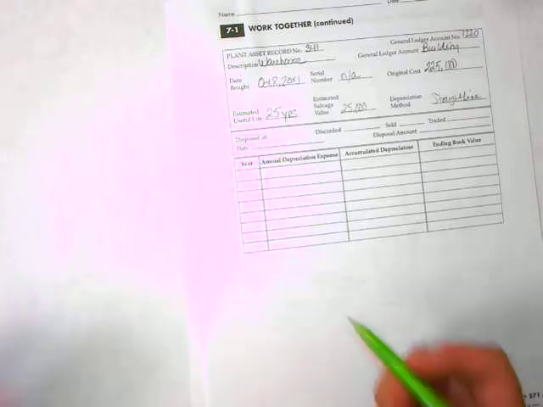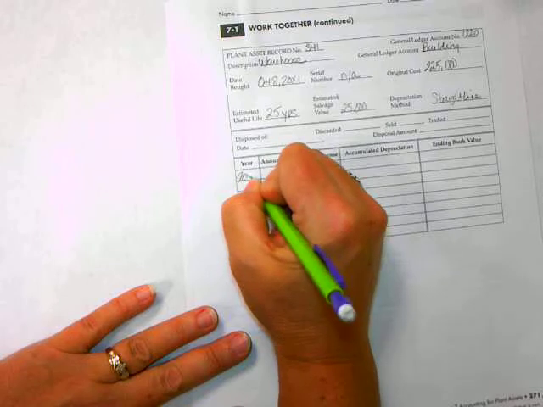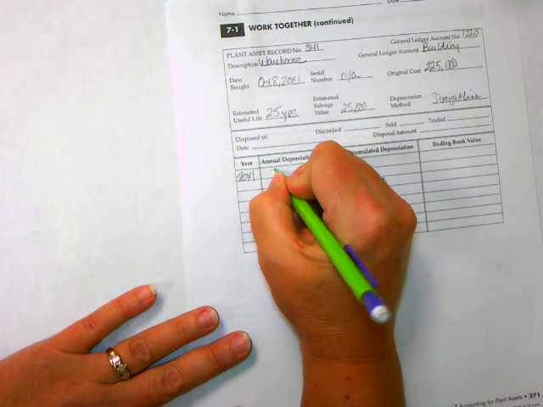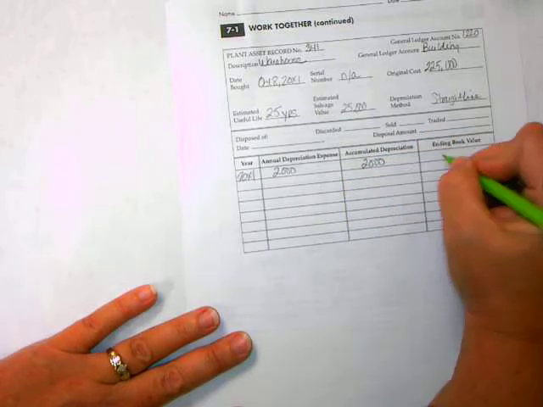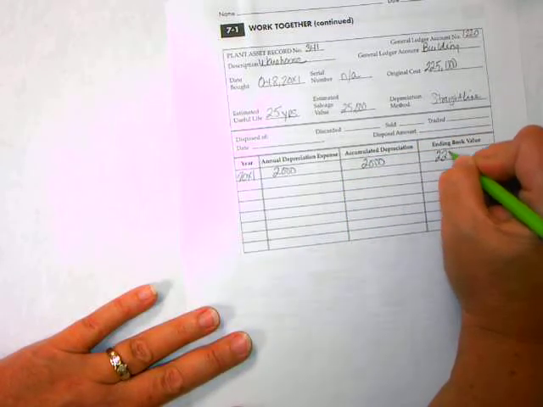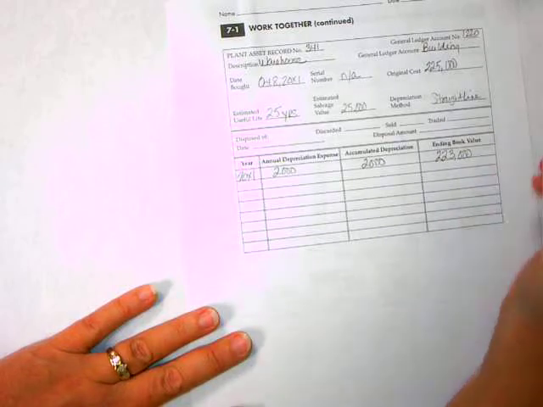And then the last one I think is the warehouse itself, which is the building. So let me find the plant asset record for the warehouse. Okay, and the year 20x1 depreciation was $2,000. Okay, ending book value being 223,000.